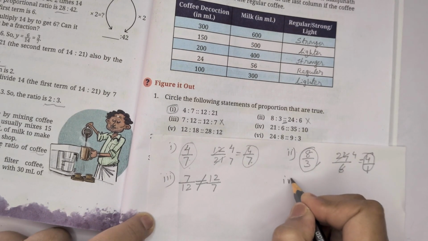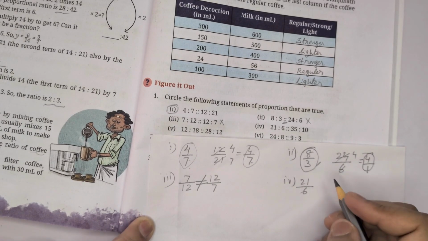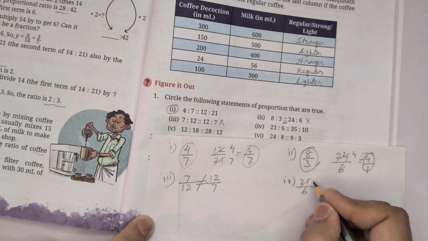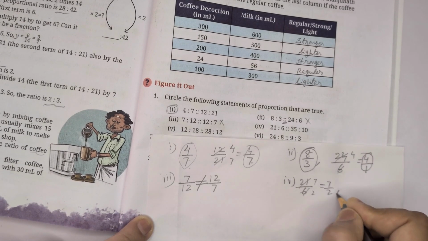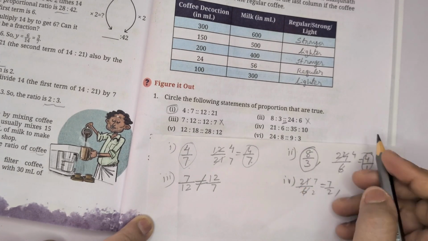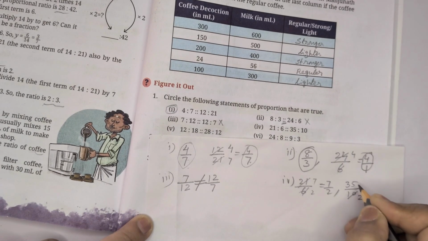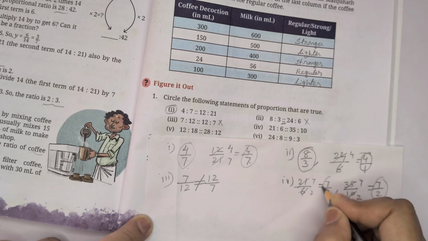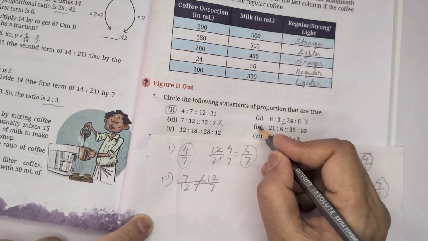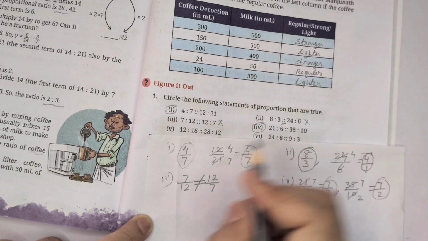Now fourth one, 21/6. This we can simplify. 21/6 divided by 3, we will get 7 and here 2. So it is coming 7/2. And next one, 35/10. 35/10 we can divide by 5. Here 2 times, here 7. That also 7/2. The simplified form same. So we can put that also correct. Correct one you have to circle it.